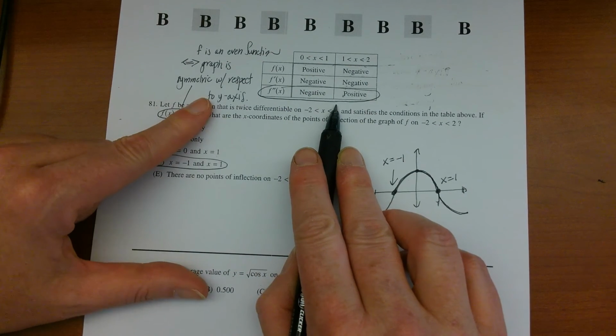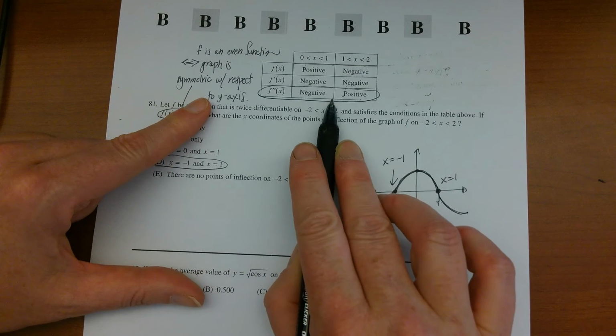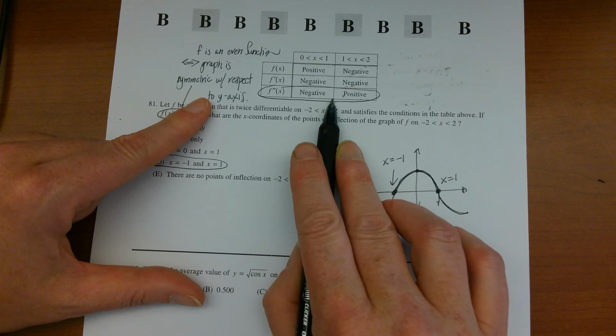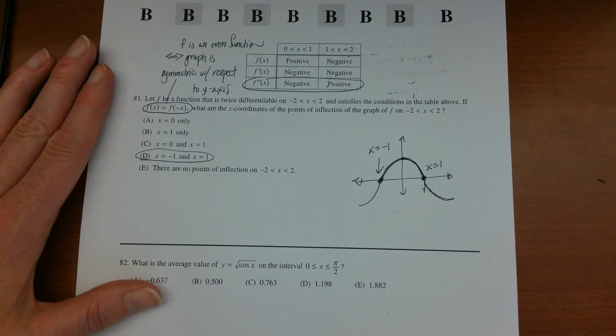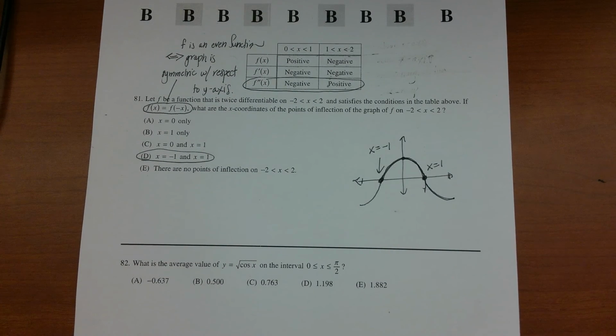And then if it's even, you'd know about the symmetry. So if it changes sign at 1, it changes sign at -1, if that makes sense. So that could have been a lot faster. But either way, I think you're still within a 2-minute, 3-minute timeline for that problem. So there you go.